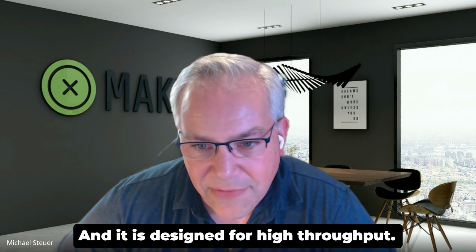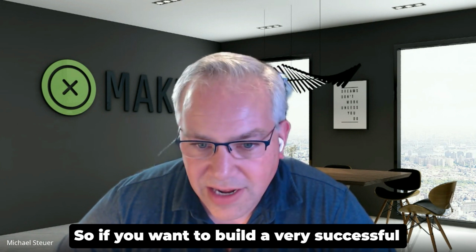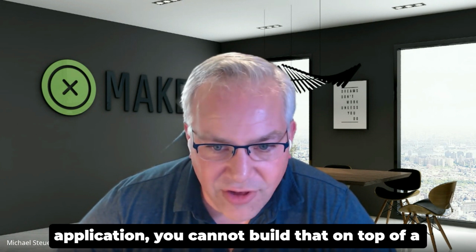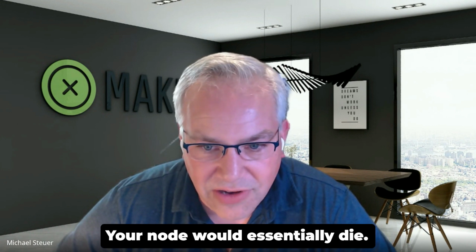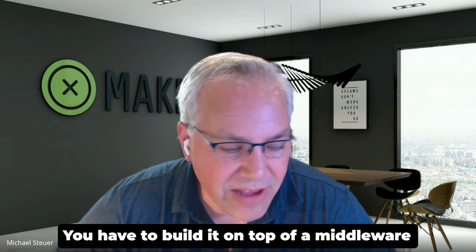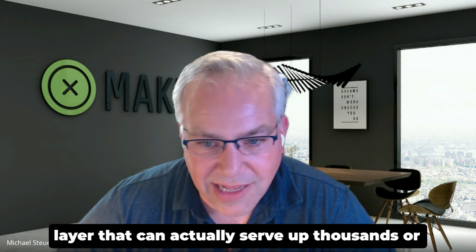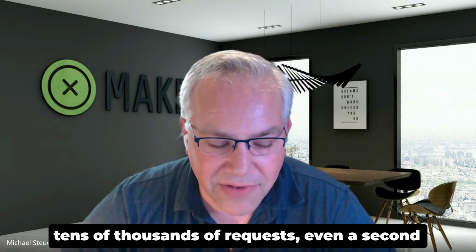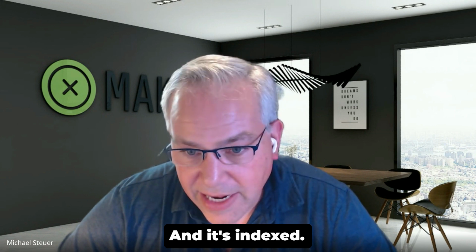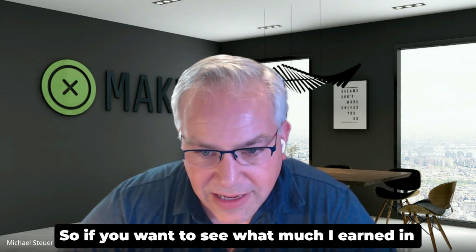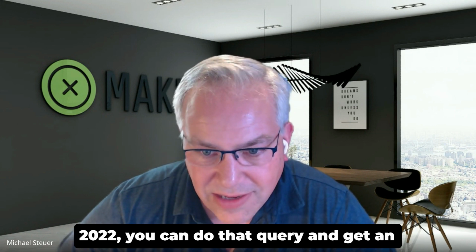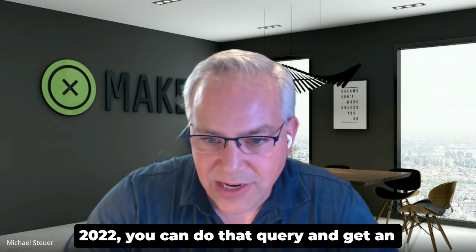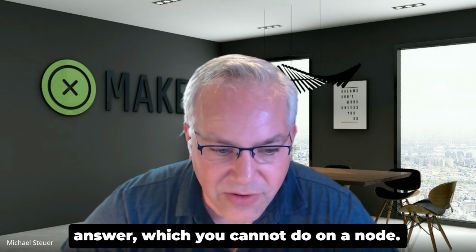And it is designed for high throughput. So if you want to build a very successful application, you cannot build it on top of a node. Your node would essentially die. You have to build it on top of a middleware layer that can actually serve thousands or tens of thousands of requests, even a second if necessary. And it's indexed. So if you want to see what Maciej earned in 2022, you can do that query and get an answer, which you cannot do on a node.